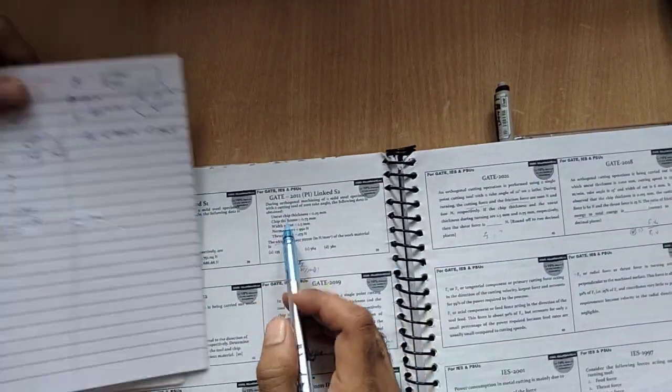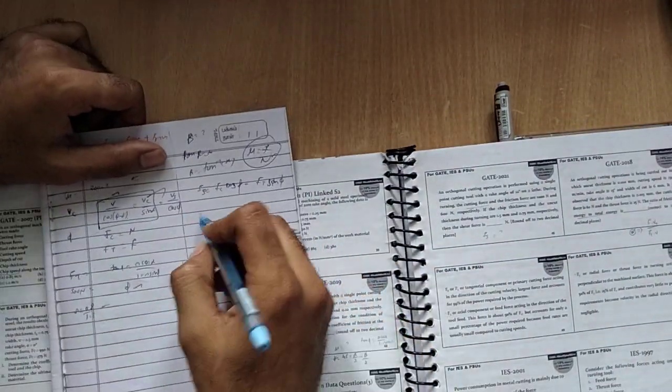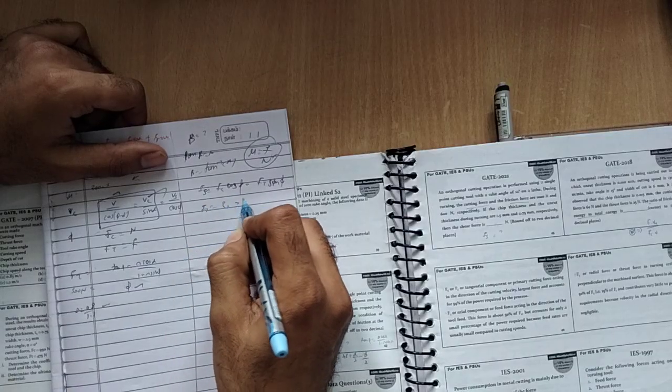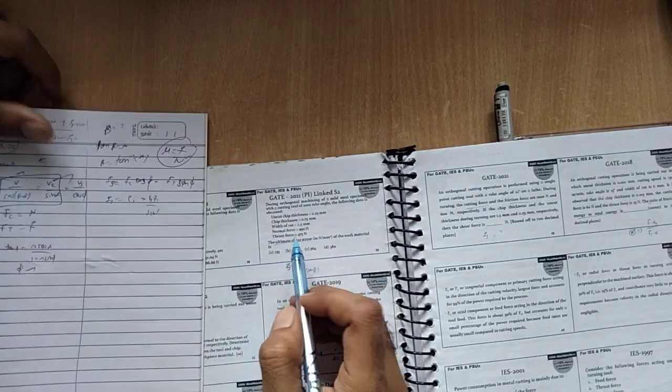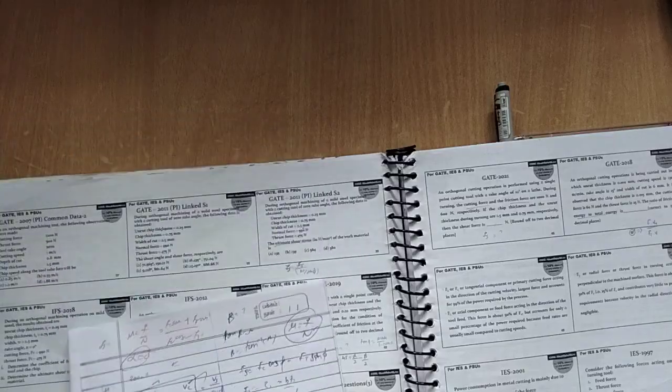So next question you can see this one, ultimate shear stress. So F is equal to tau s into B into T1 divided by sine of this one. Okay, with the given values, calculate this one. That's it, finished.